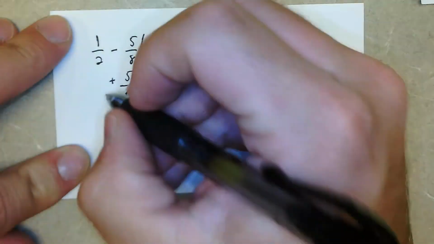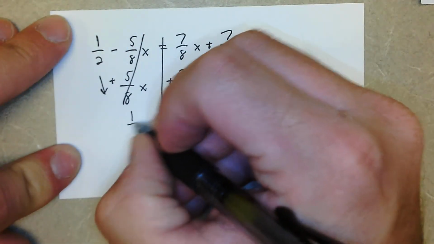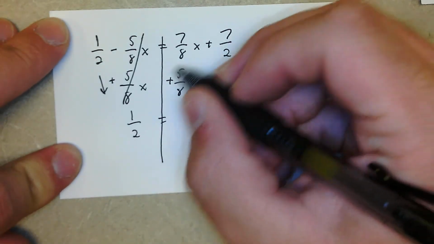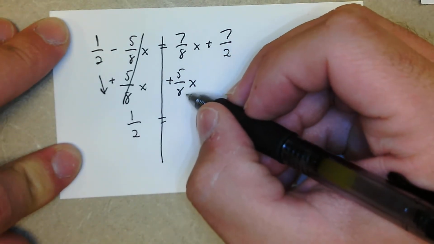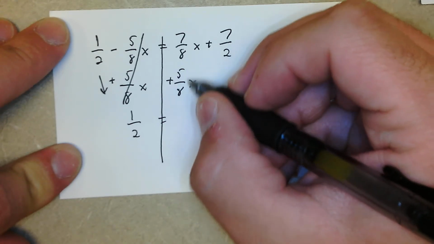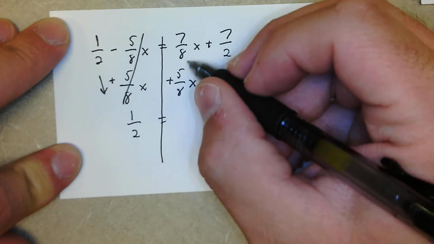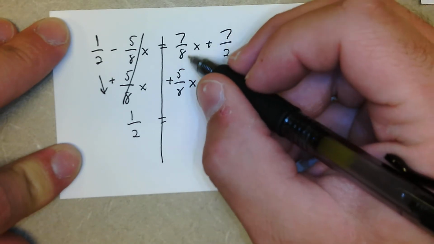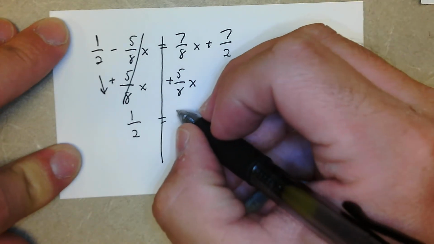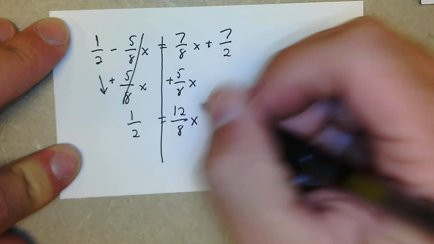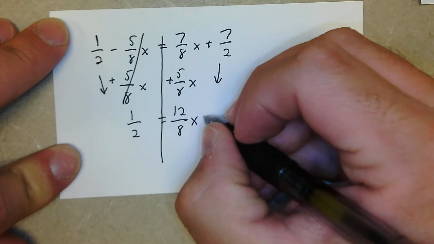Those will cancel. We bring down the 1/2. And I have 7/8 plus 5/8. Remember, when we're adding or subtracting fractions, they must have a common denominator. They both have the same denominator, they both have 8. So then we just add the numerators. We take 7 plus 5, which is 12, and I get 12/8 x. Bring down the 7/2.